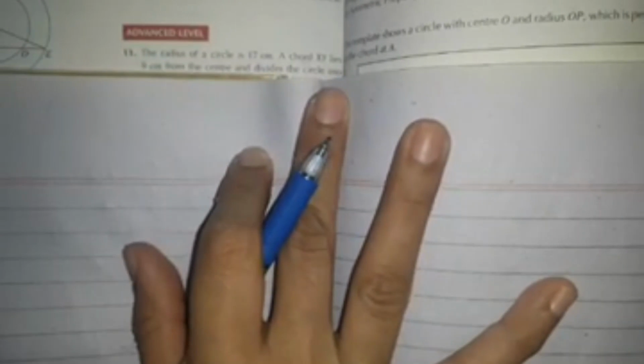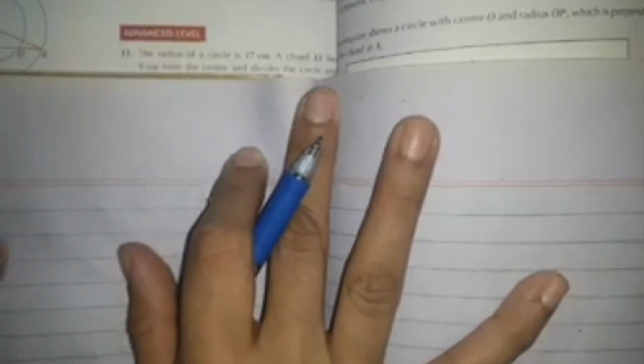Question number 10: two parallel chords PQ and MN are 3 centimeter apart on the same side of the circle, where PQ is equal to 7 centimeter and MN is equal to 4 centimeter. Calculate the radius of the circle. So if we draw this, we can have the situation like this.